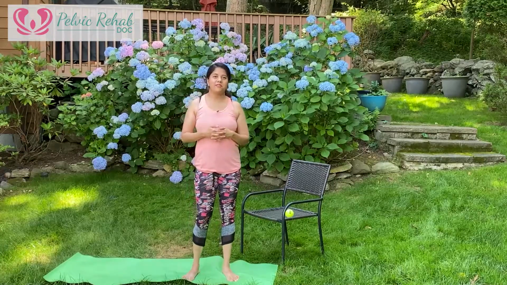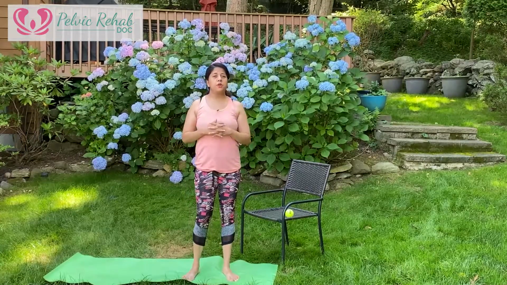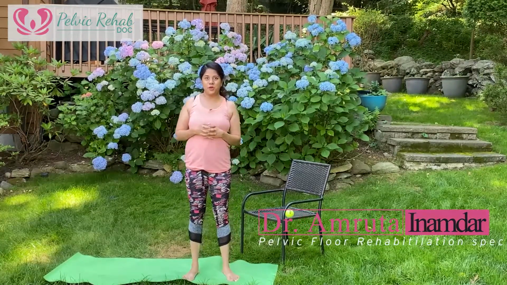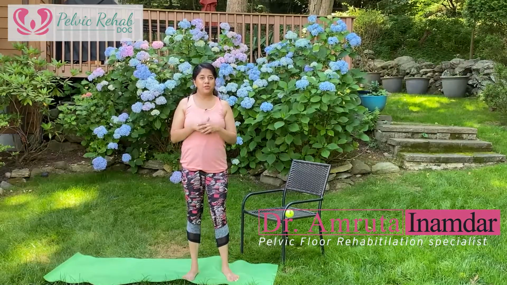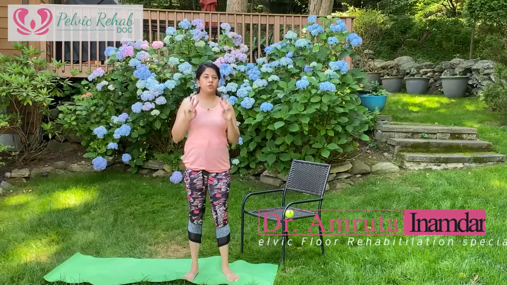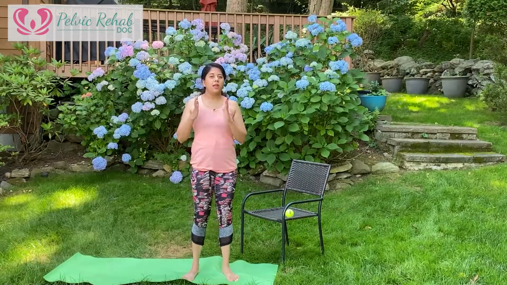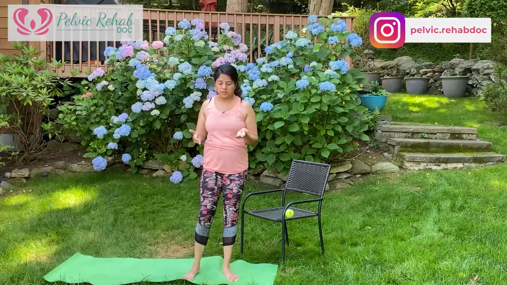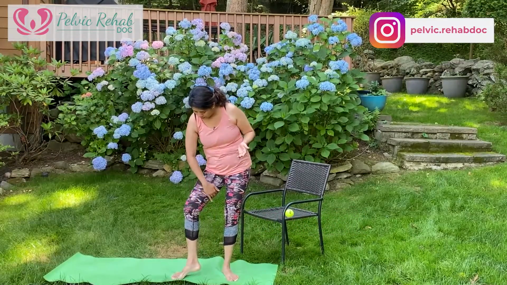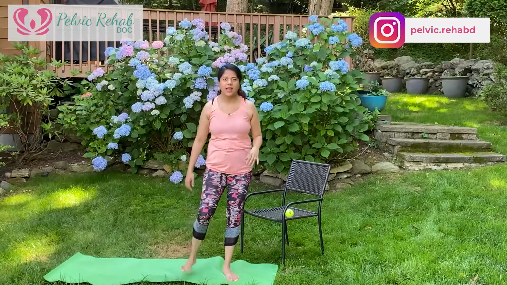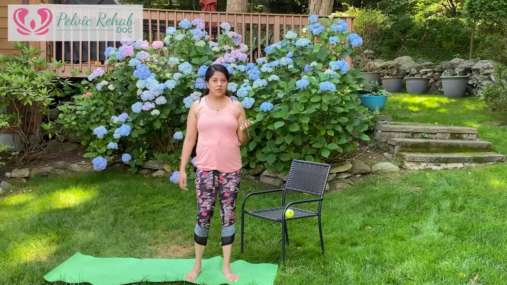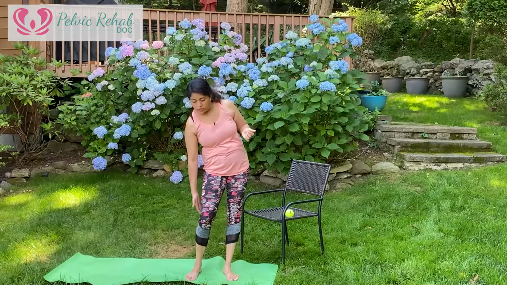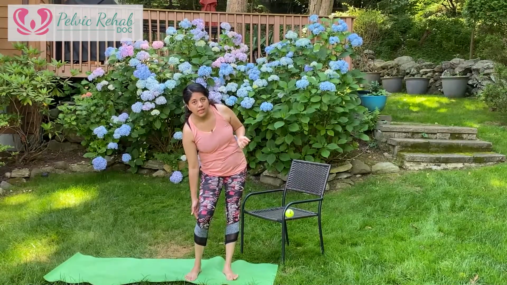Before we begin with the exercises, there are 2 important things that I would like you to know. One is that the hamstring muscle is made up of 2 different parts. One group is the medial hamstring muscle that attaches to the inside of your thigh and to the back of your knee, and the other is the lateral hamstring muscle that attaches to the outside of the knee.